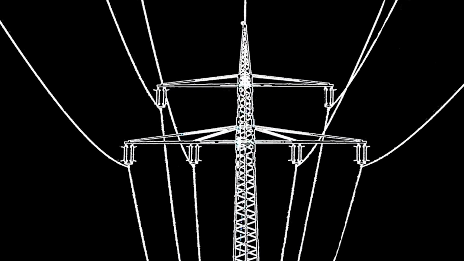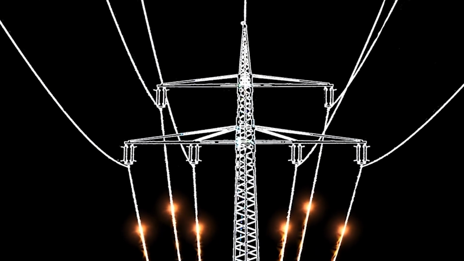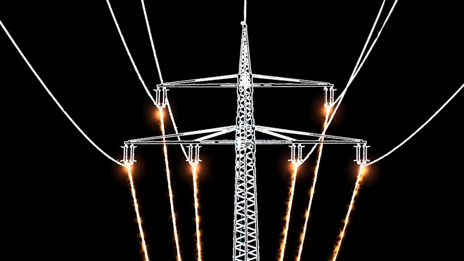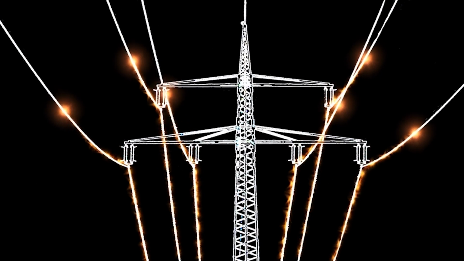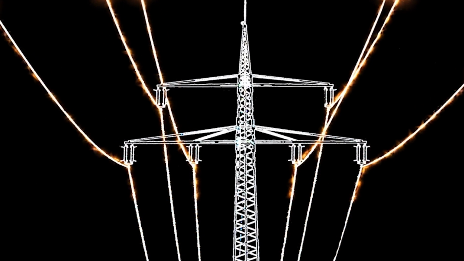Last question. How would you define electricity? Electricity is the flow of charged particles. Excellent. Again, either positive or negatively charged particles both allow the flow of electricity.